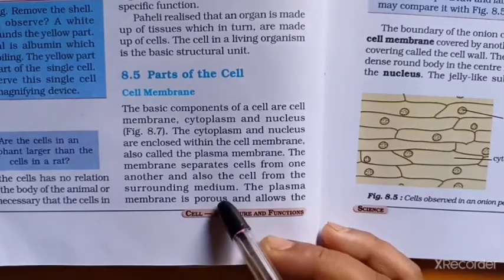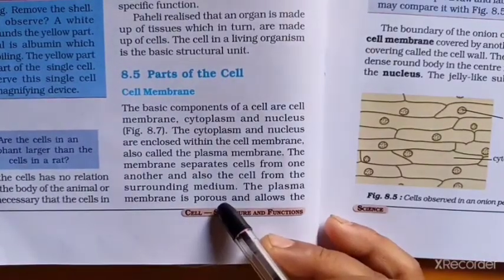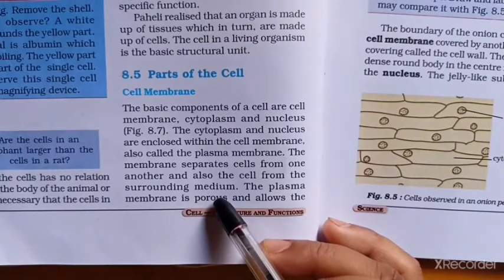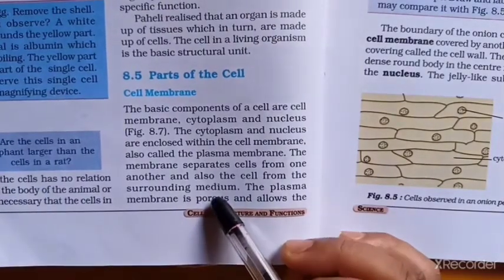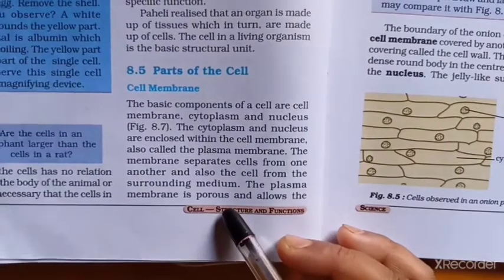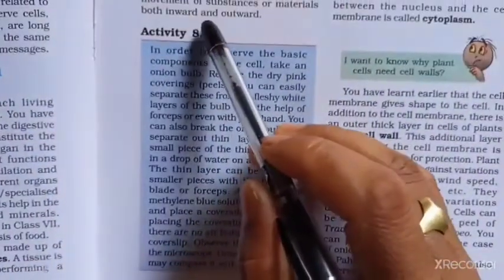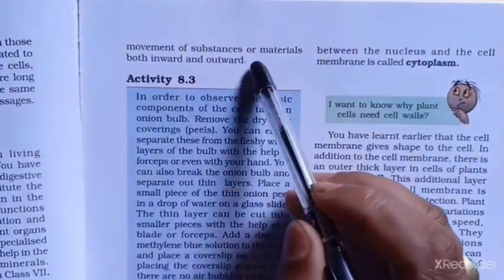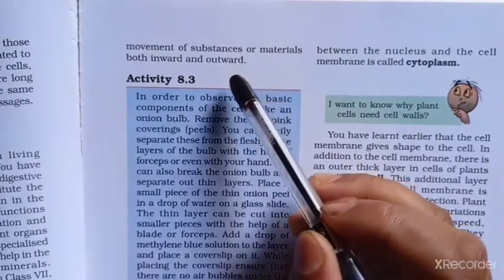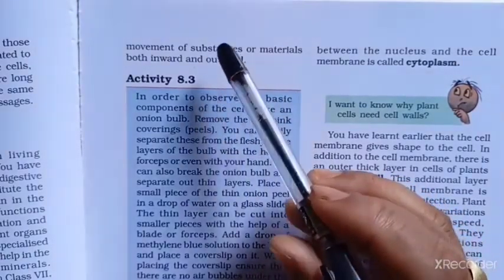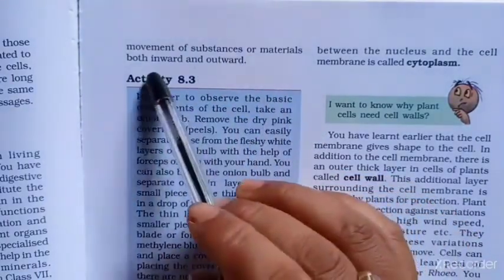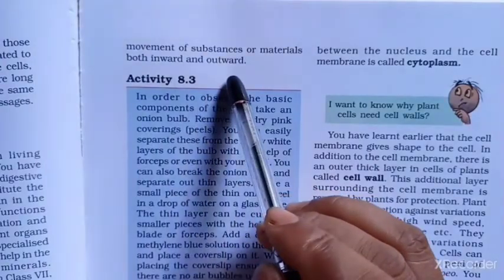So a cell is separated by its cell membrane from the surrounding medium. The plasma membrane is porous and allows the movement of substances or materials, both inward and outward.